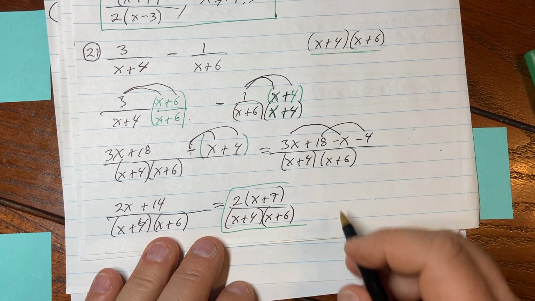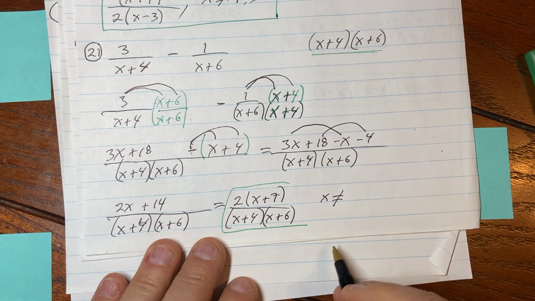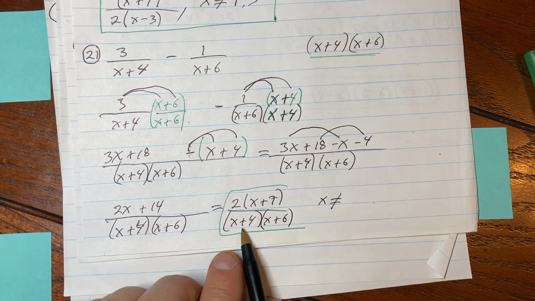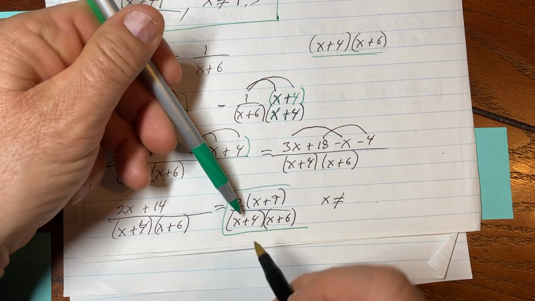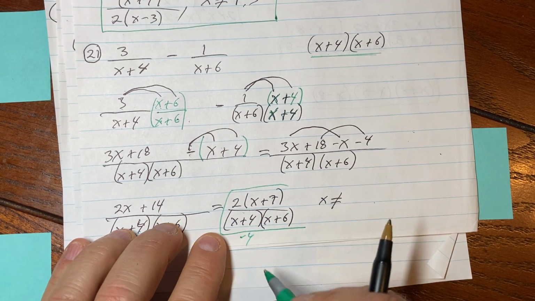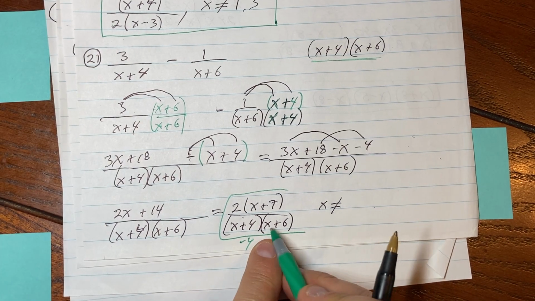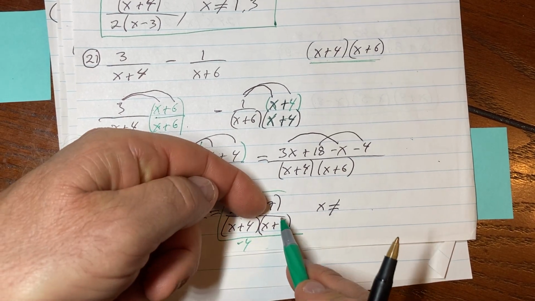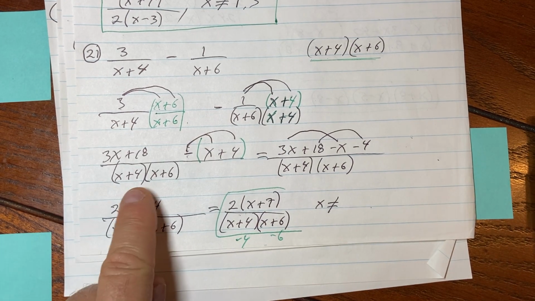And now what are the restrictions? The letter is x. x cannot be... What value of x makes this quantity go to 0? Negative 4. If x is negative 4, the denominator is 0, undefined, it won't work. What about this one? What value of x makes this quantity 0? Negative 6. Is there anything else?